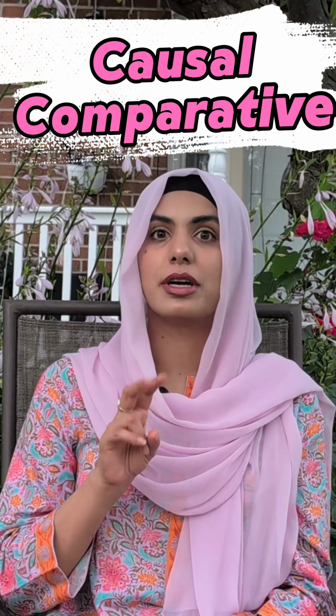Now, if you want to compare two groups, you can do a causal-comparative study. For example, I can compare diabetic patients who go to nutrition classes versus those who don't and see whose HbA1c levels improved. Now, this will give me differences, but it will still not give me cause and effect relationship.